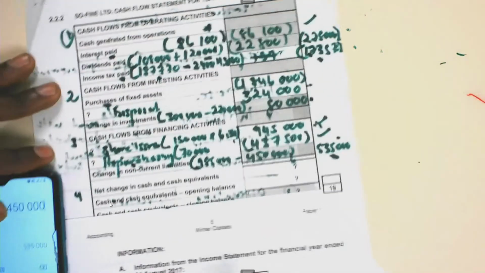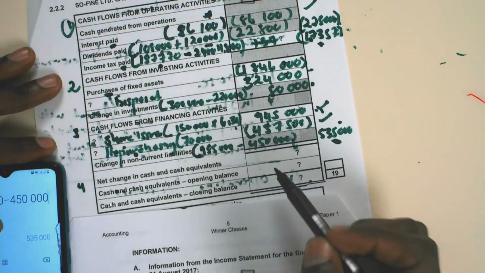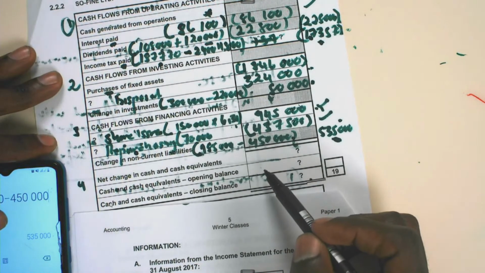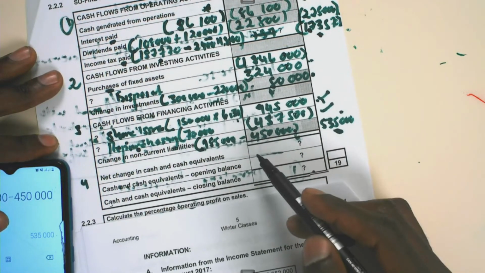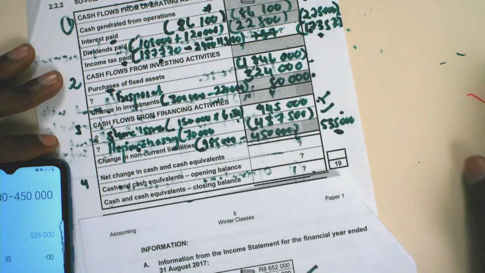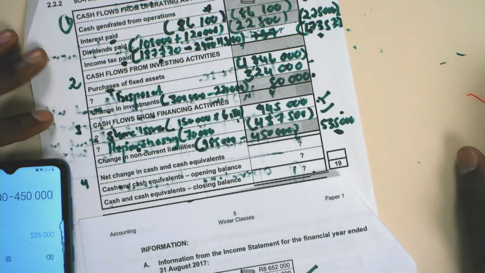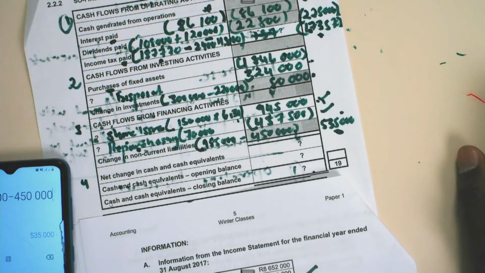And then the last part that we need to do on the cash flow is the net change in cash and cash equivalent. What is important here, learners, is that we can take the cash at the beginning and the cash at the end, but the most important thing to remember is to subtract the bank overdraft.